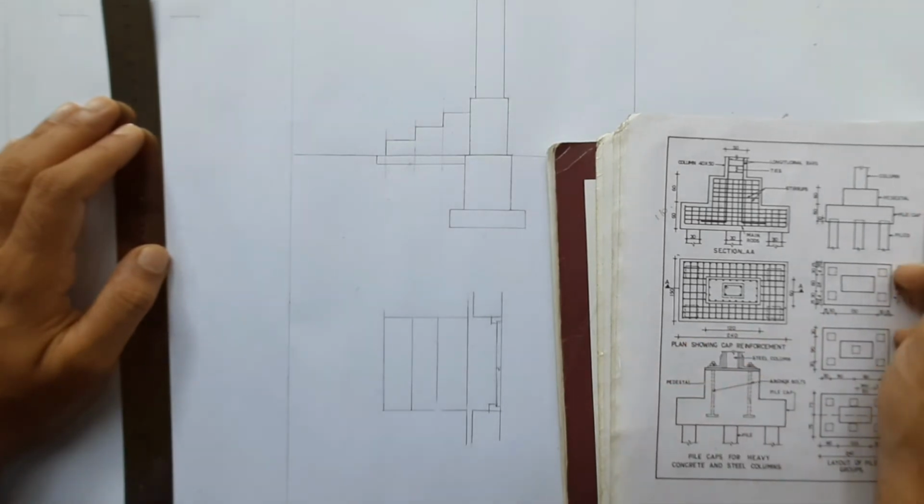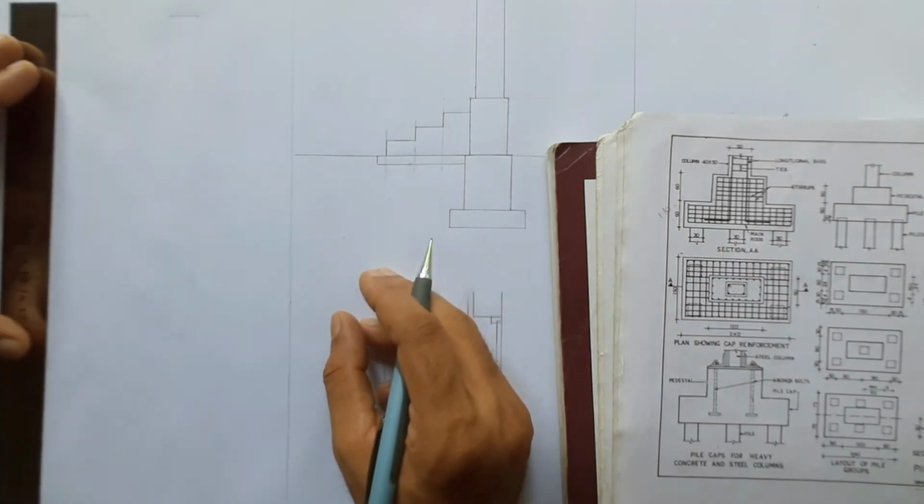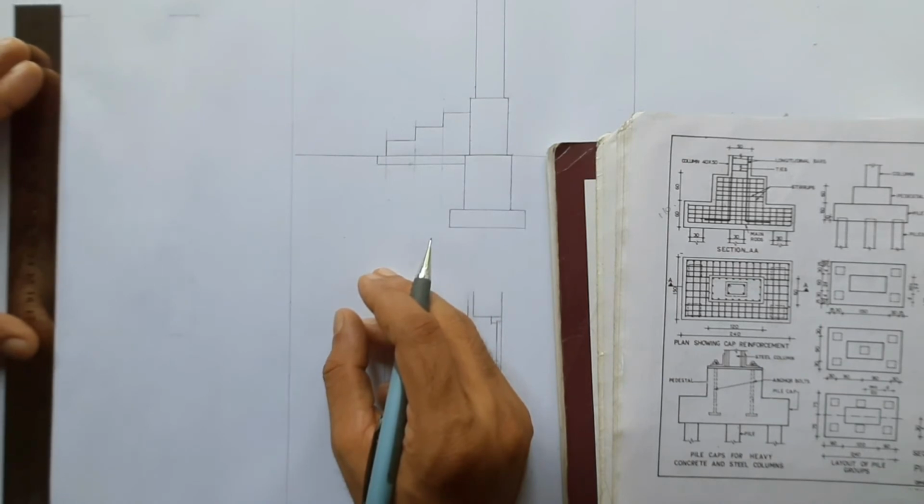So here we can draw. After drawing the 1.5 centimeter, you can simply extend it downwards.